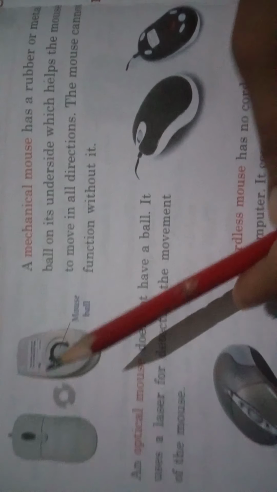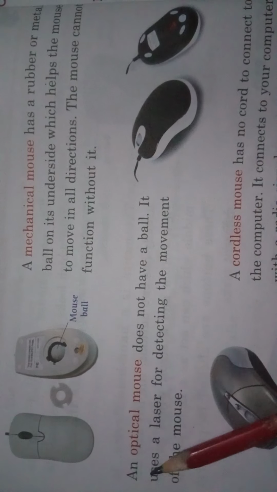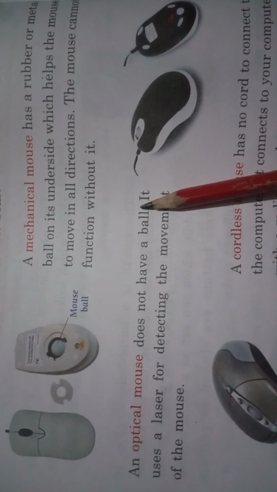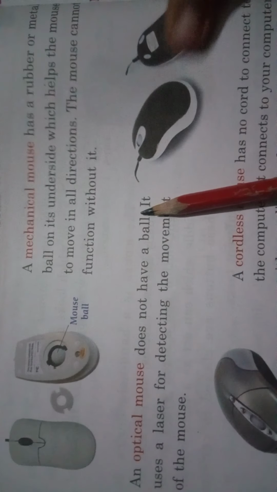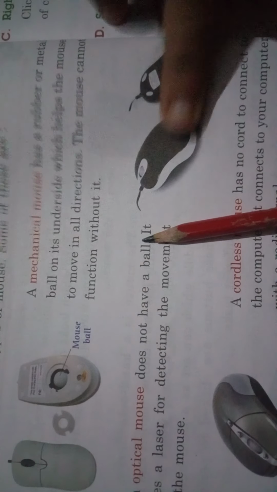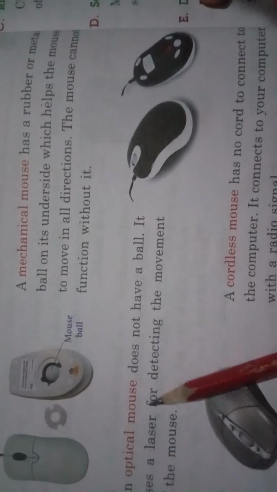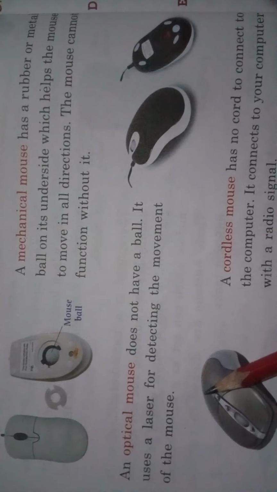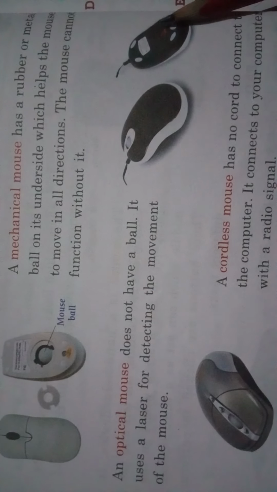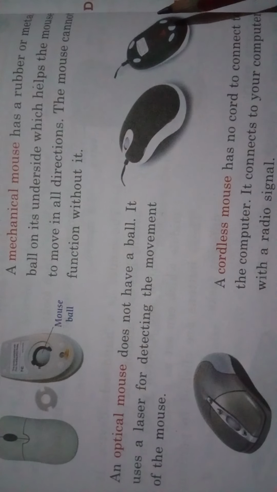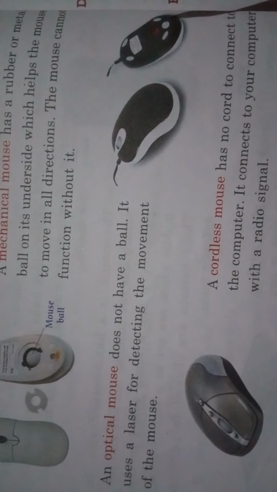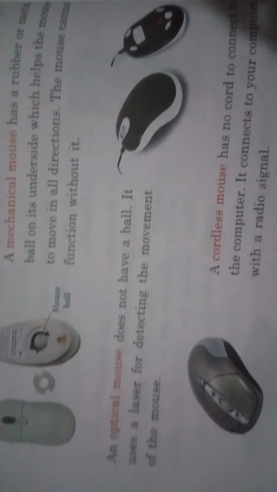Now the optical mouse. An optical mouse does not have a ball. This is an optical mouse. You can see there is no ball. It uses a laser for detecting the direction of the movement of the mouse. It has no rubber or metallic ball.